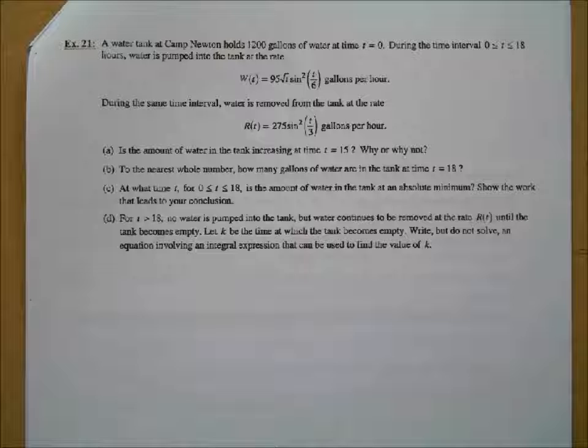Well, what kind of thing is going to describe the rate of change of the amount of water in the tank? I'm talking about the one we got right here. What's an expression for how the amount of water is changing in the tank at a certain time t? So you have water going in, you have water coming out. W is the amount that's being filled up, and R is the amount being removed.